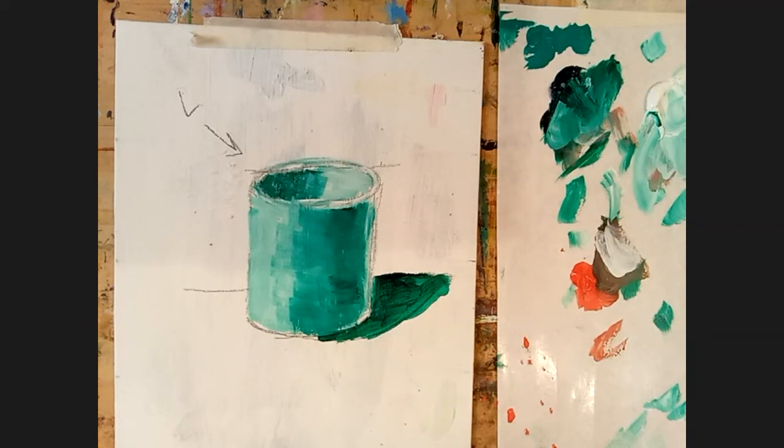So maybe that's what we'll sketch next week, a vase or something, some kind of simple thing. We're going to talk a lot next week about mixing colors. We're going to be talking about, here, I'm going to stop the recording.